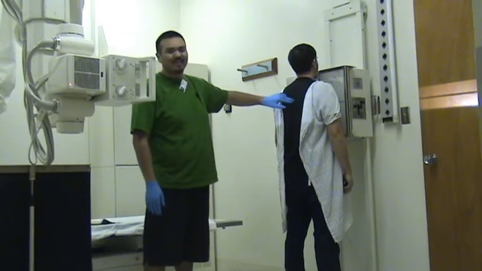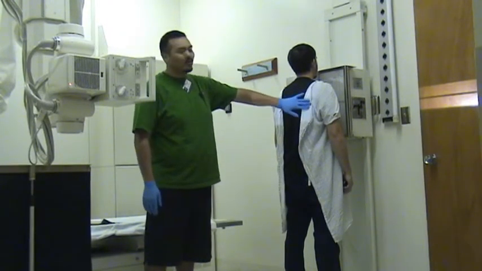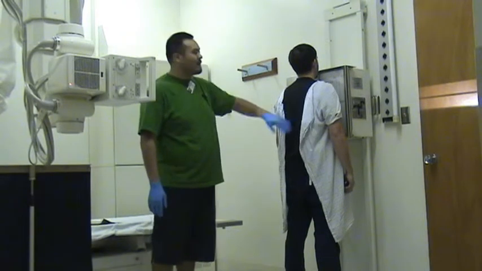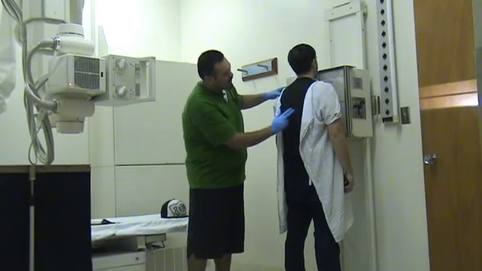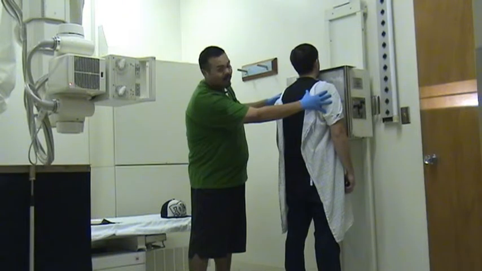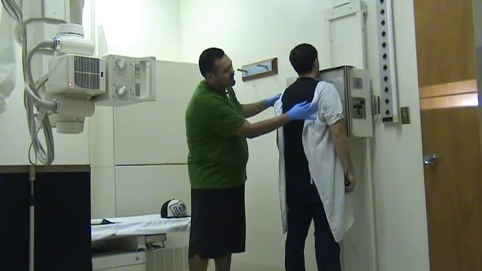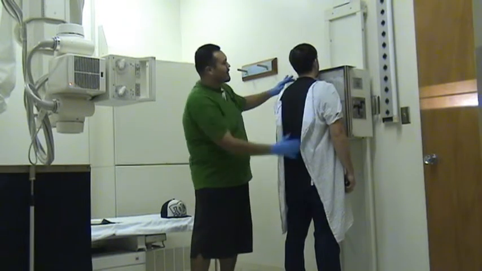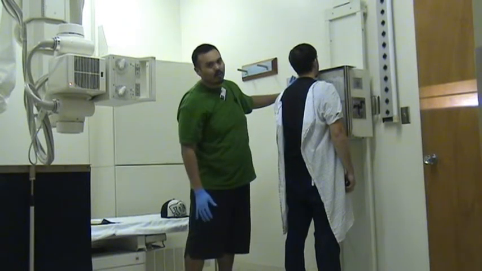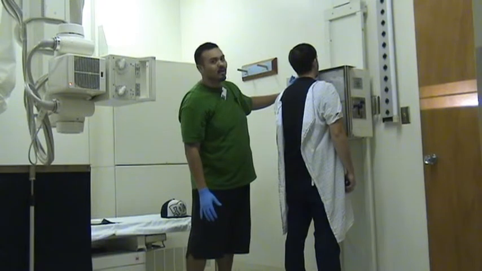Make sure you center your ray at T7, which would be roughly at the bottom of the scapulas. You want to follow your center line down the mid-sagittal plane, bottom of the T7, and patient center right here. You want to make sure you give yourself a little bit of room on the shoulders. Make sure you include all the anatomy.